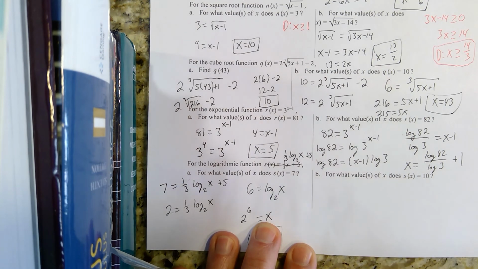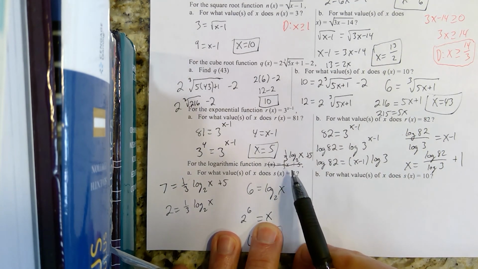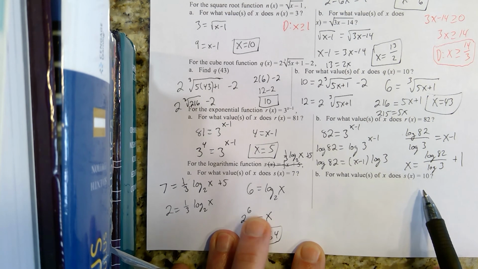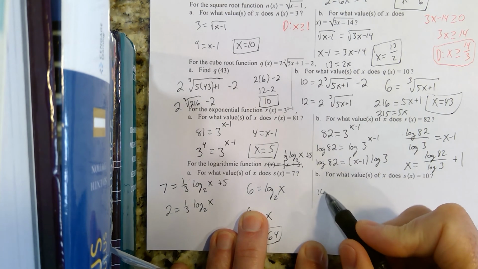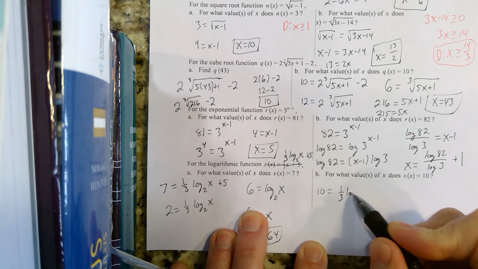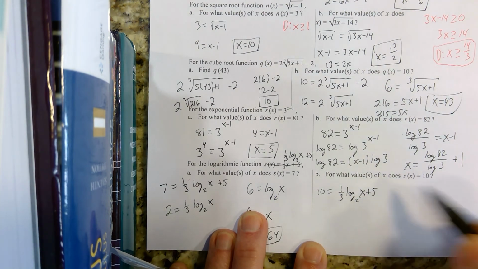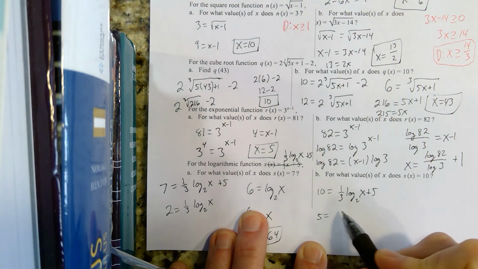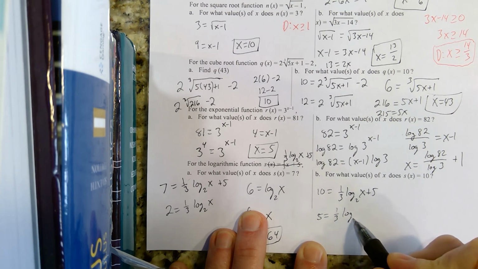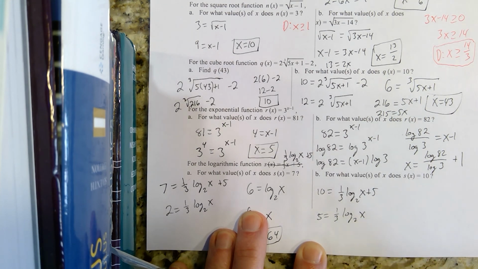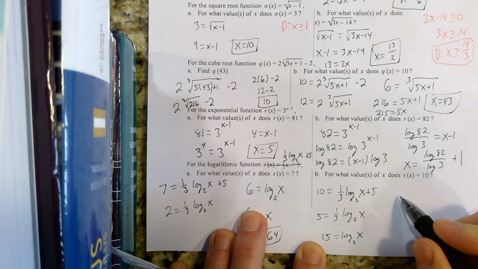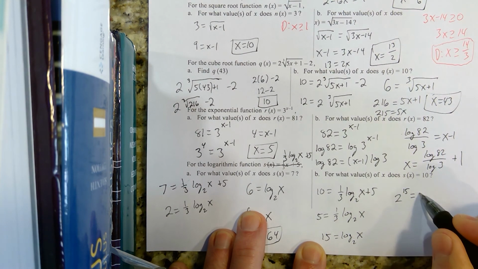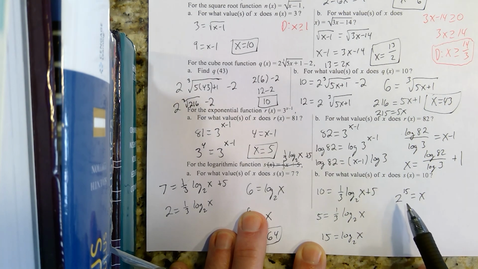Okay, on to the last problem for this page. We're going to stick with that same log equation and say, when will it equal 10? Subtracting 5. Multiplying by 3. And converting forms. So 2 to the 15th equals x. If you want, jam that in the calculator. I'm just going to leave it as 2 to the 15th.